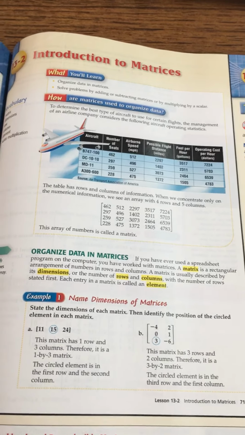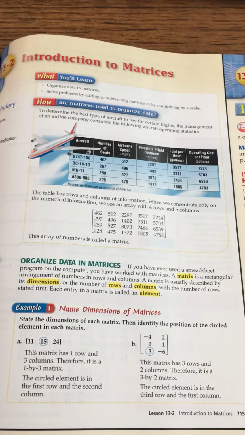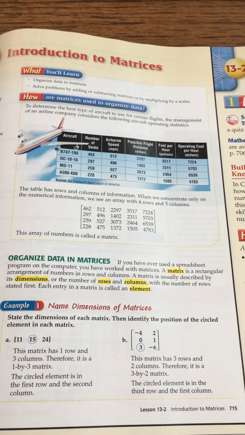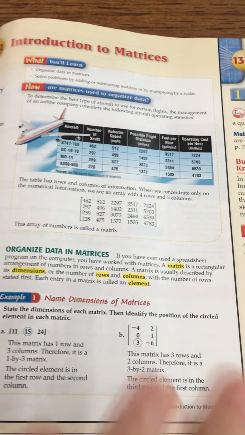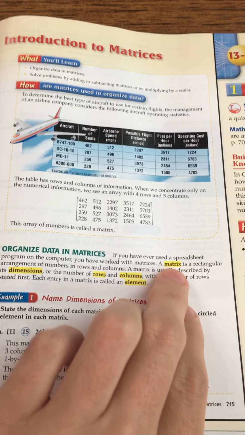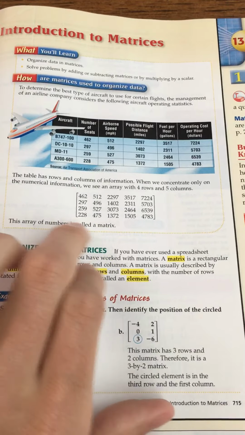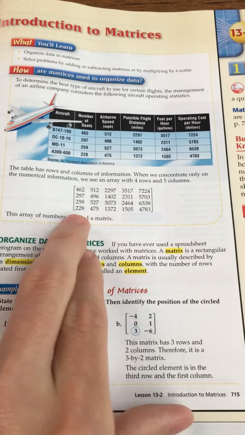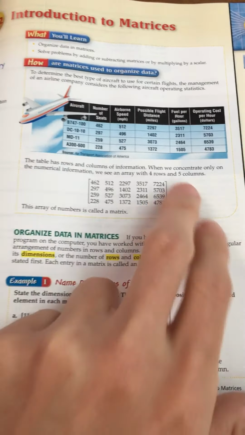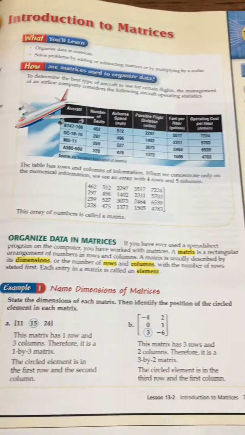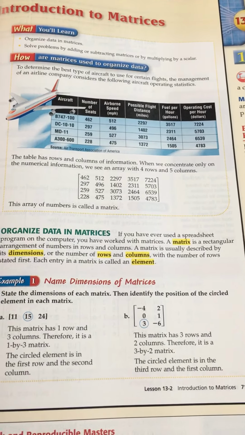Alright guys, we're in chapter 13, section 2. We're doing matrices. Matrices aren't too bad. Here's the definition of a matrix. A matrix is a rectangular arrangement of numbers in rows and columns. Here's an example of a matrix right here. It's got the brackets, and all of our data and information in the middle.